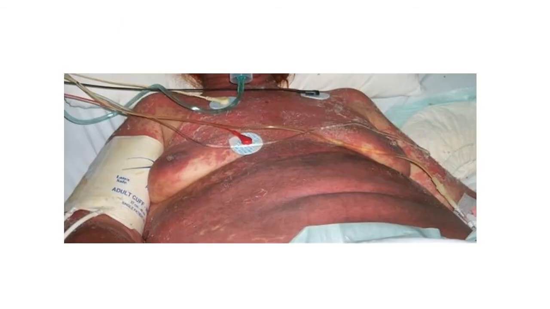In graft versus host disease, the product which is transfused will be acting against the recipient's body, causing GVHD, that is graft versus host disease.